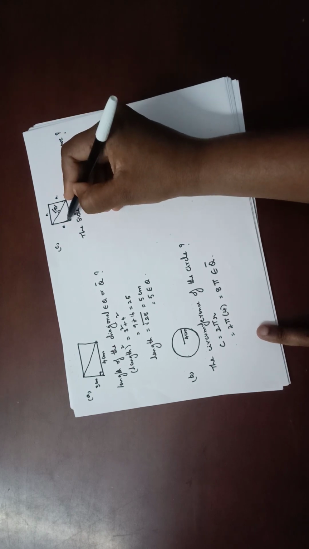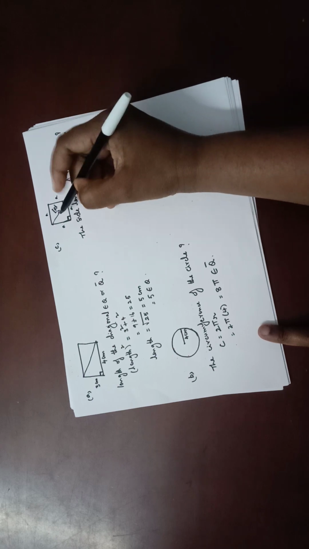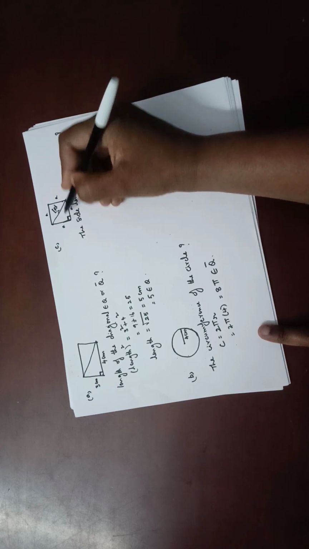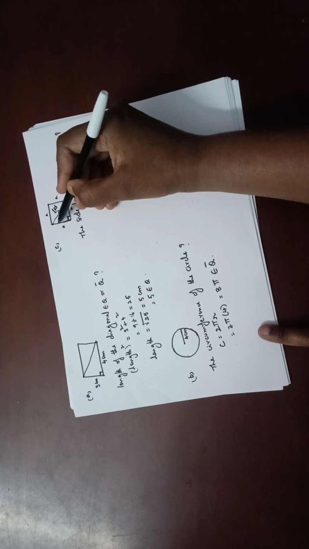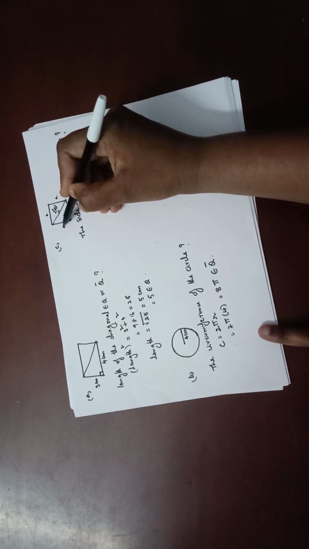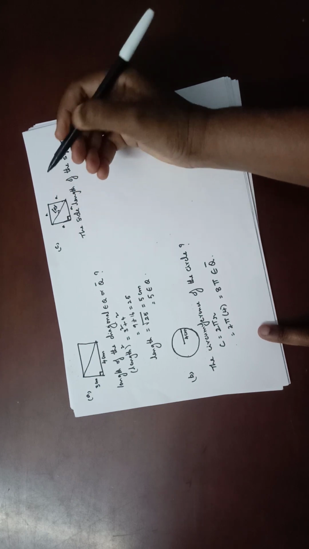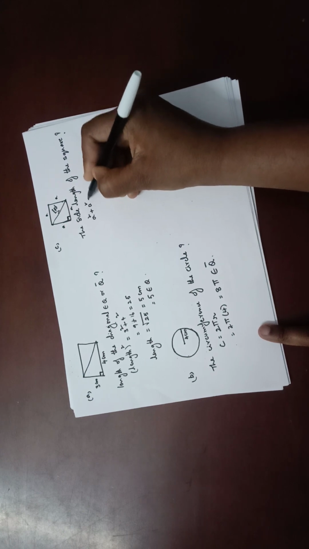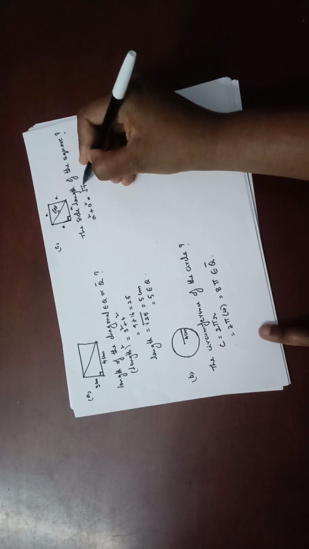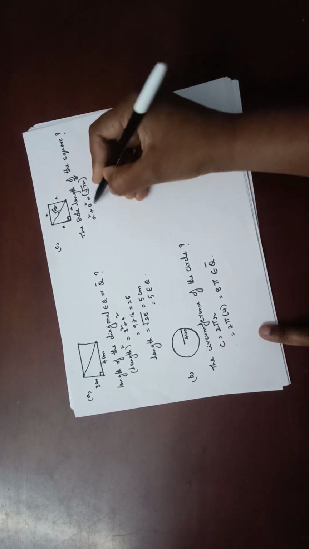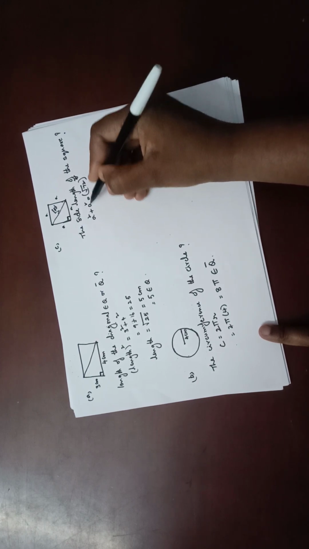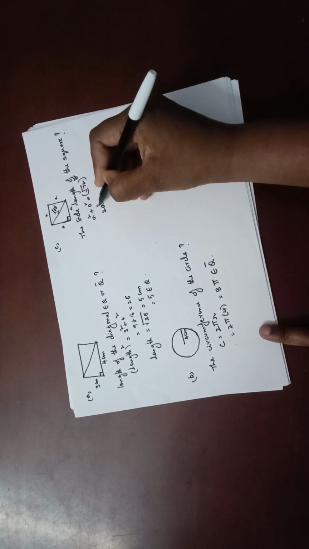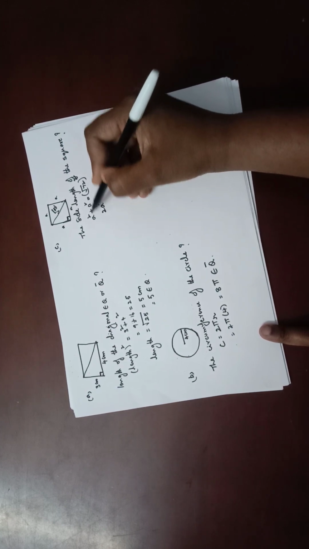In a square also the angle is a right angle, so here also we can apply the Pythagoras theorem. Side square plus side square equals diagonal square. So a square plus a square is 2a square, means you are adding a square 2 times.